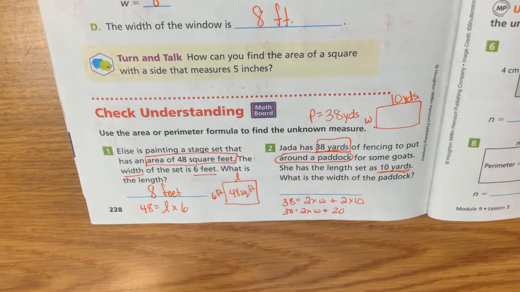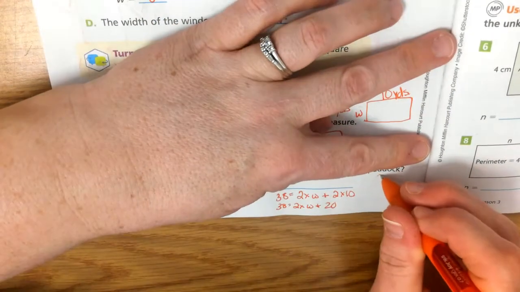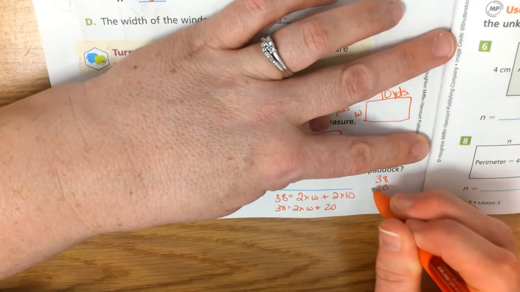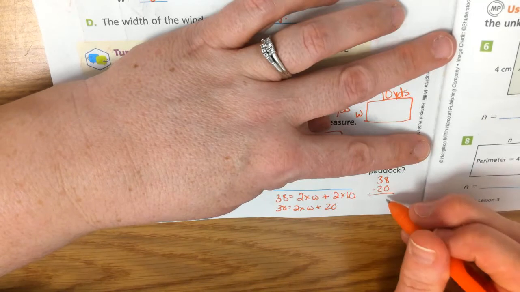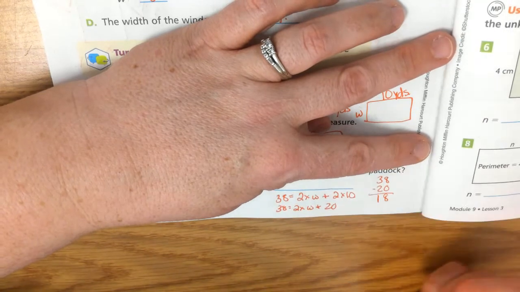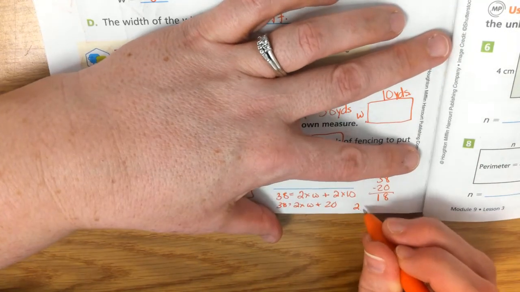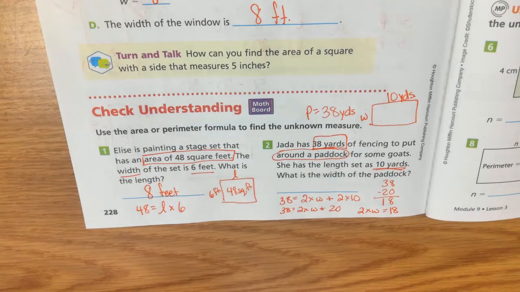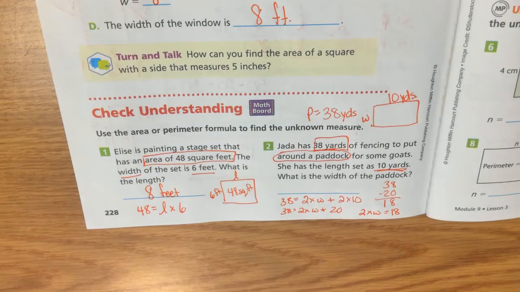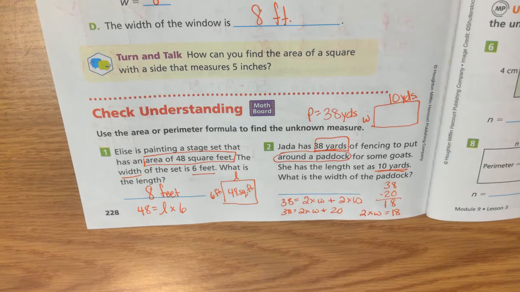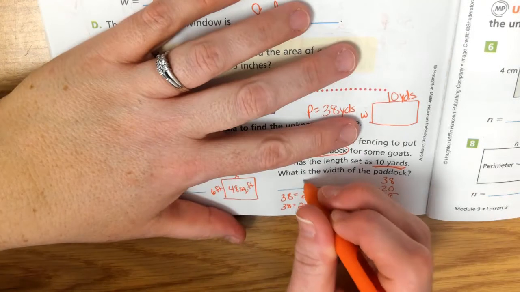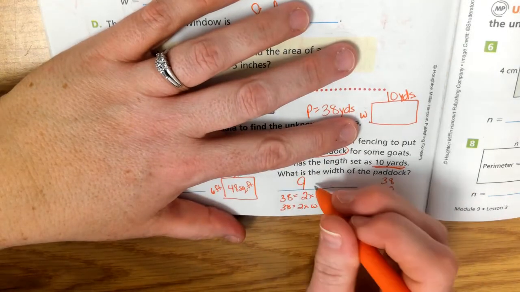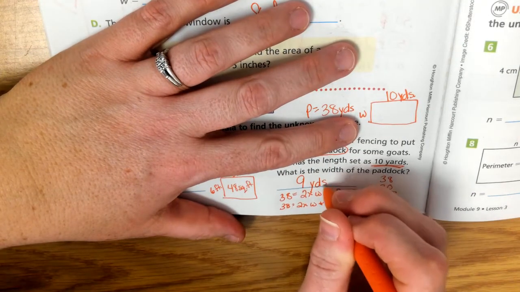So I need to subtract 38 and 20. 8 minus 0 is 8. 3 minus 2 is 1. So this tells me that 2 times W equals 18. So what number times 2 equals 18? Well, that would be 9. So the width of the paddock is 9 yards.